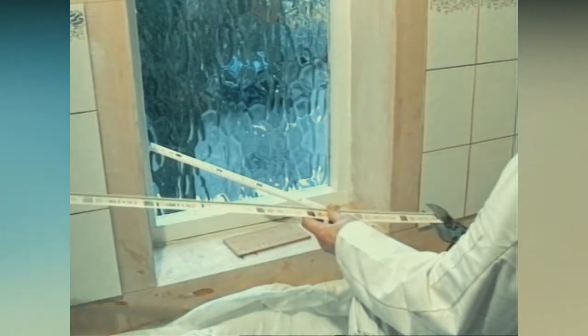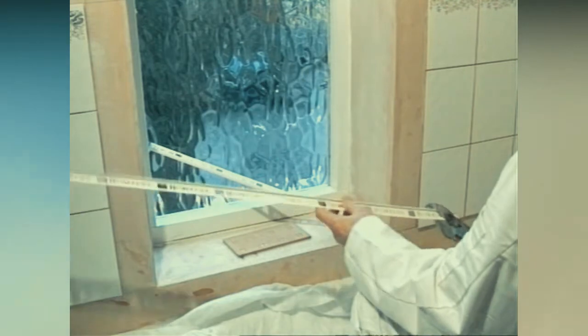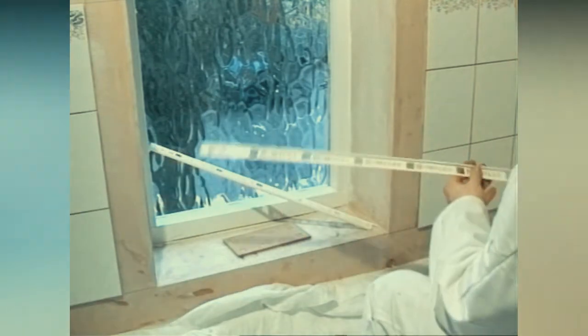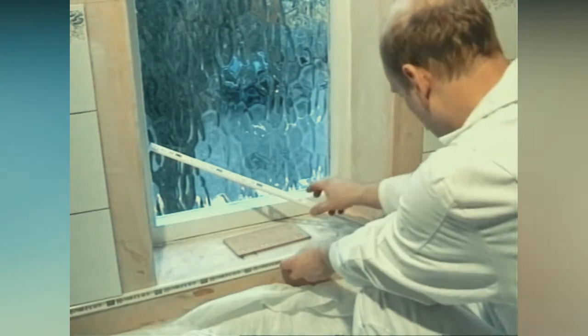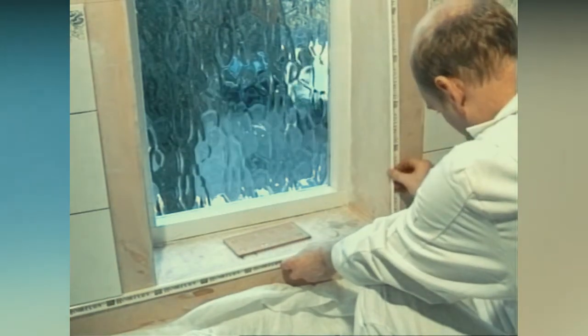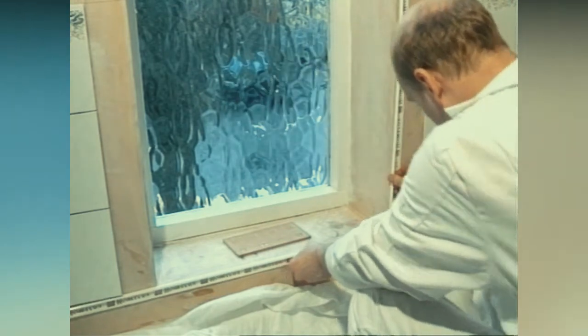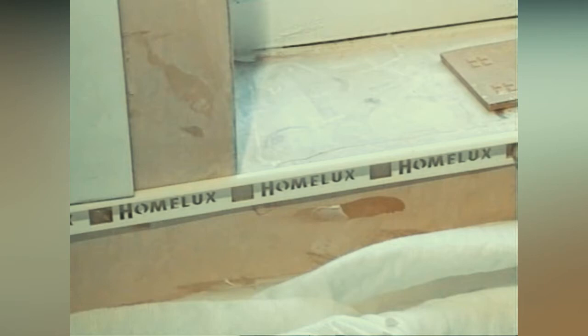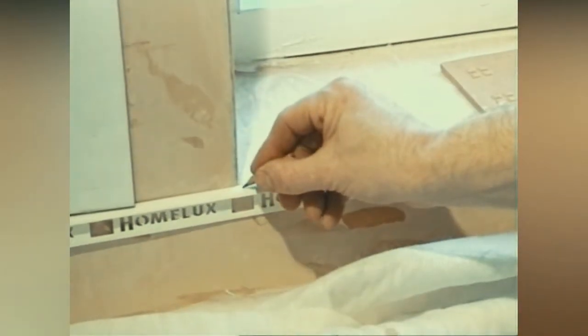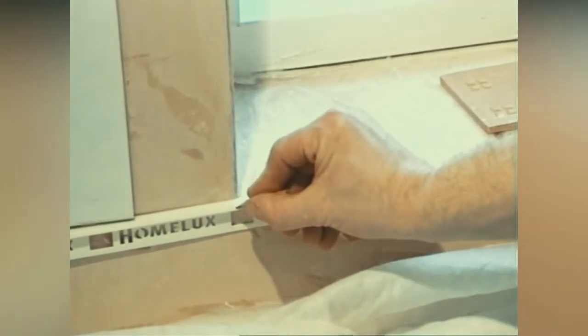Place this against the window profile to determine the position and length. Mark the other 45 degrees and cut.